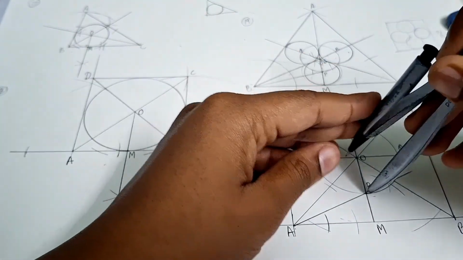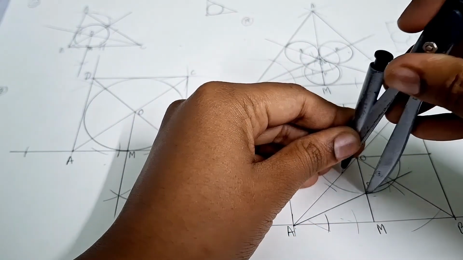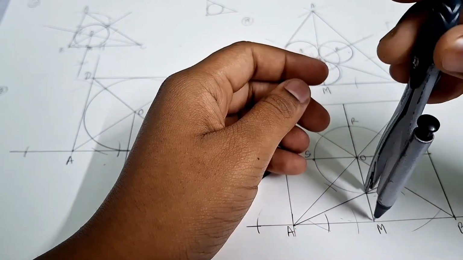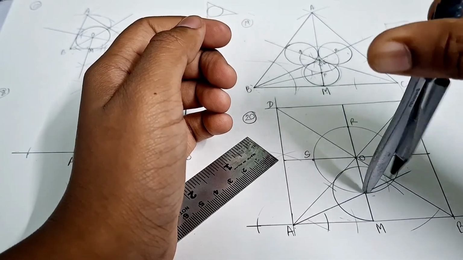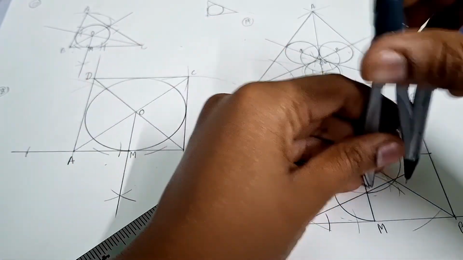Now taking the radius as OM or OP, I will start inscribing circles in the square.